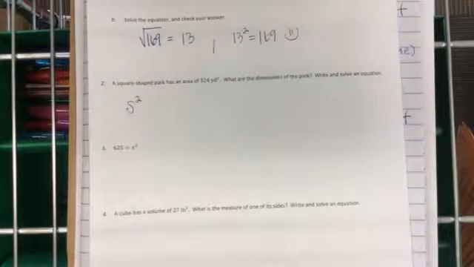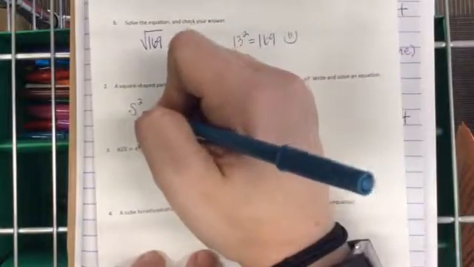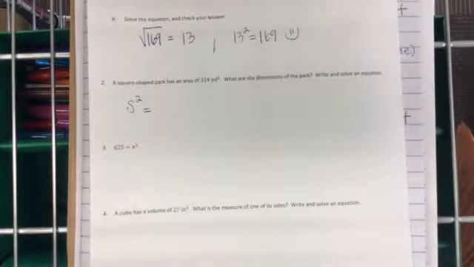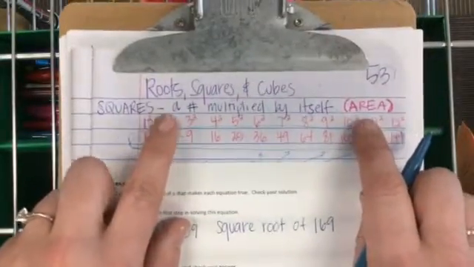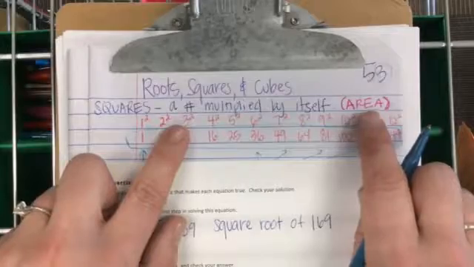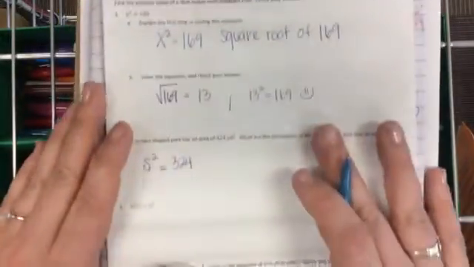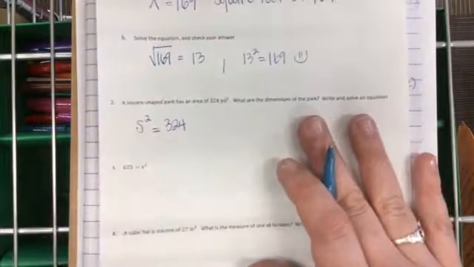It's side squared, or x squared, or b squared, anything. Perfect. And what is the area? 324. And remember, guys, we wrote this down: squares are area. So if it talks about area, you need to have it squared.